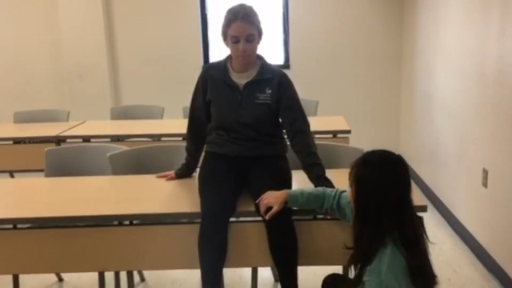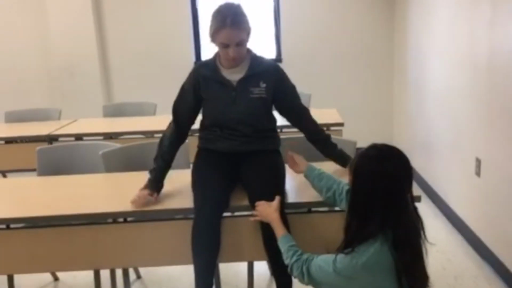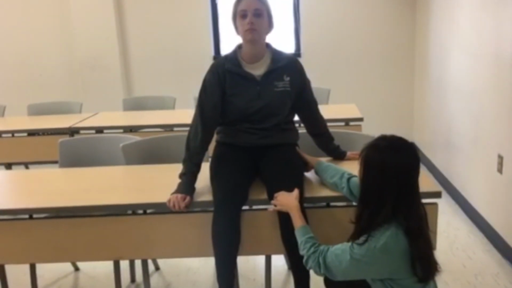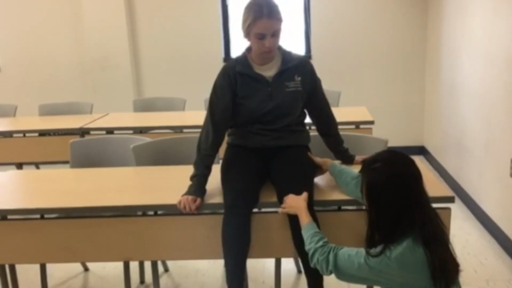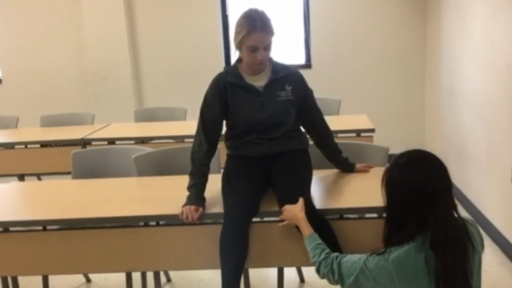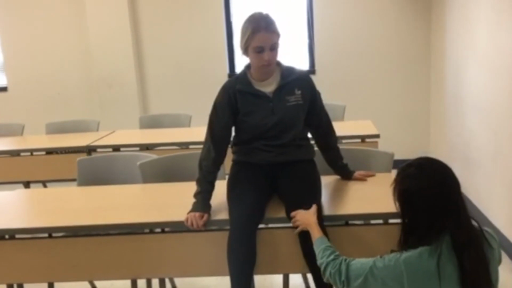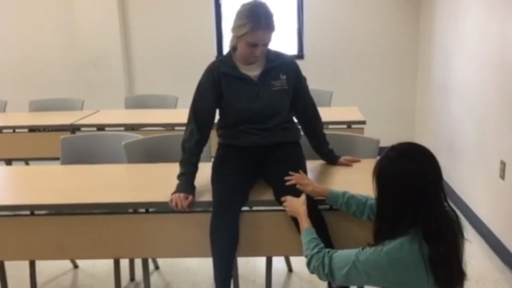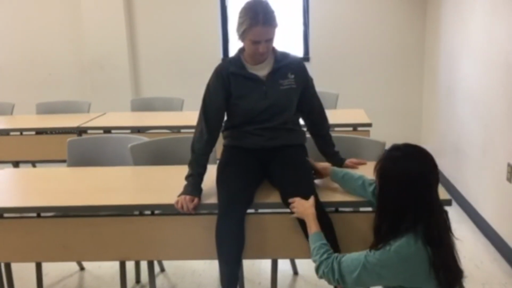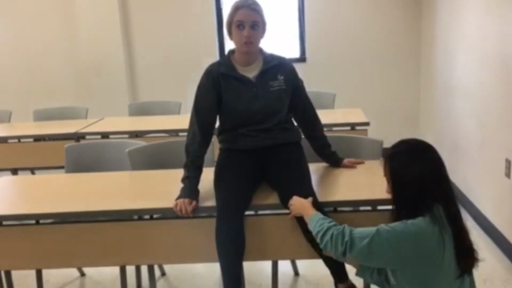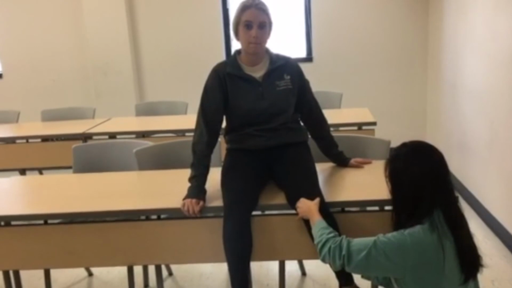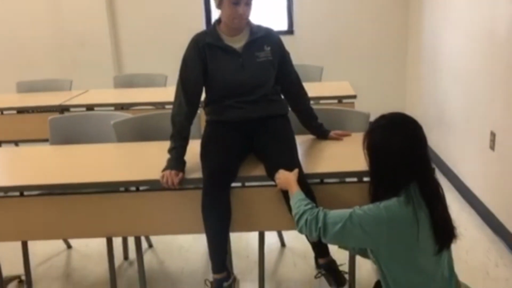Palpate the gluteus medius between the iliac crest and the greater trochanter. Observe the client internally rotating the thigh, moving the foot laterally. Therapist should observe that the client does not lift the pelvis on the side being tested. Resist at the lateral aspect of the lower leg, pushing the leg medially and therefore the thigh toward external rotation.